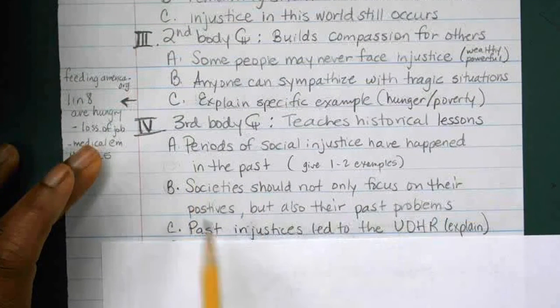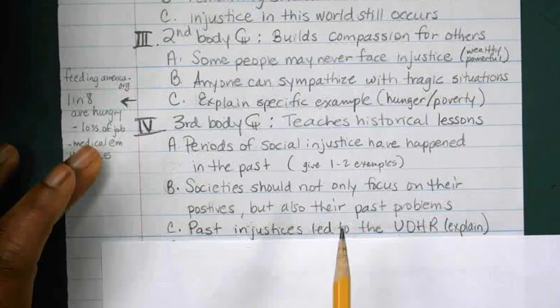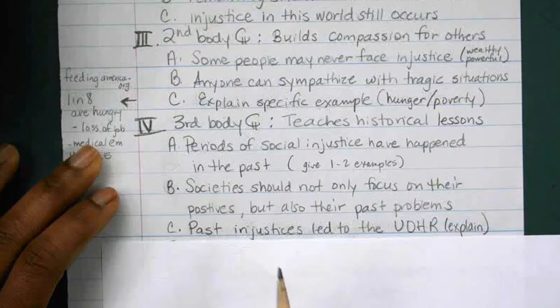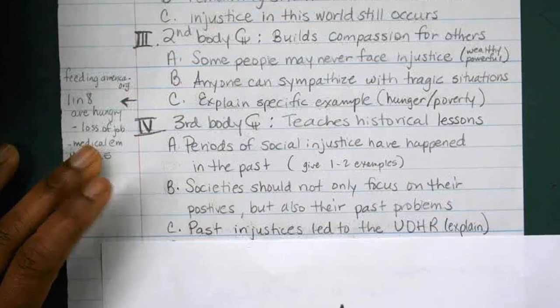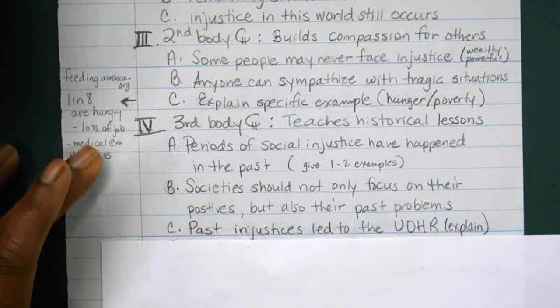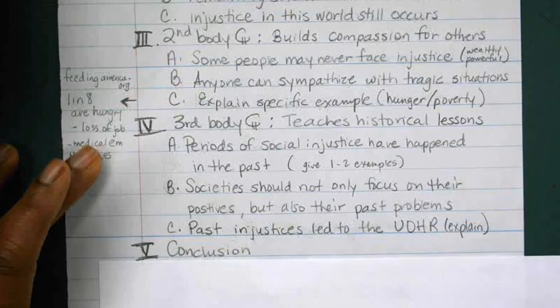Okay, so now it's time for you to write your third body paragraph ideas. Pause and then come back when you are ready, and we'll wrap up and talk about how you can pre-write your conclusion.